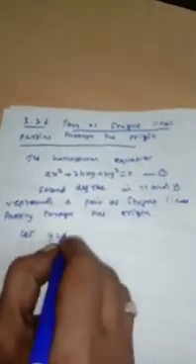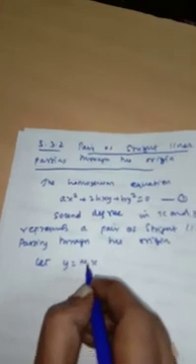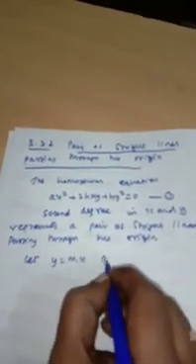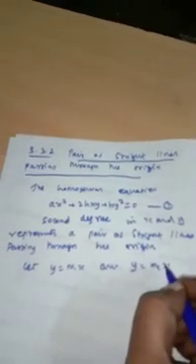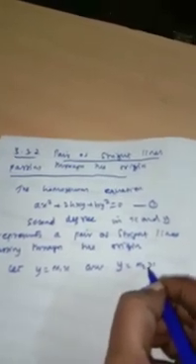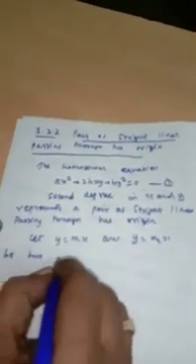Let y is equal to m1x, an equation of a straight line passing through the origin, and y is equal to m2x, another straight line passing through the origin, be two straight lines passing through the origin.